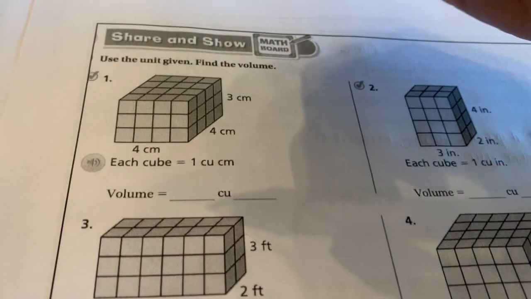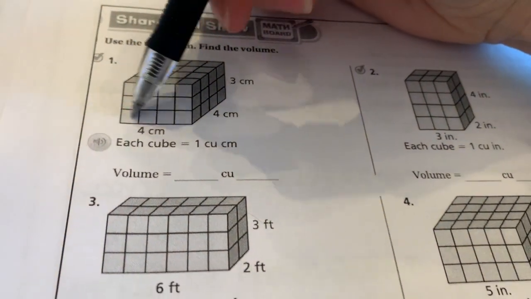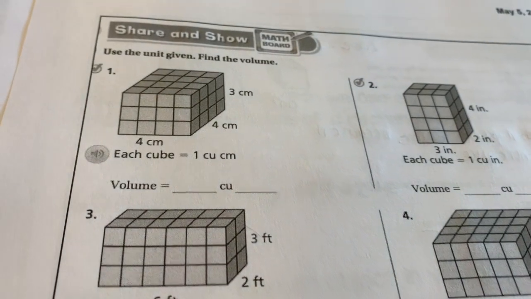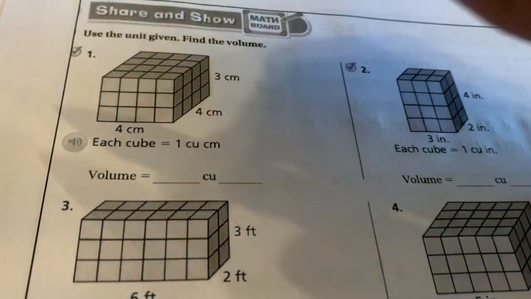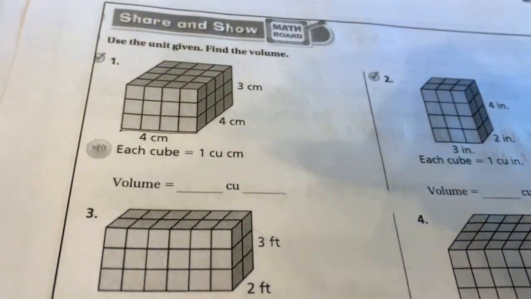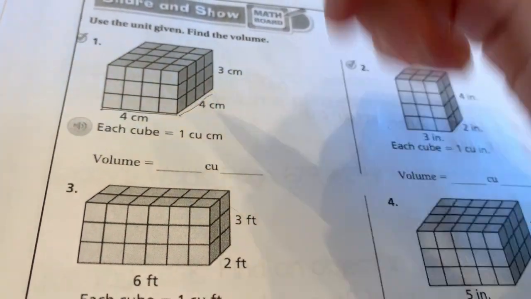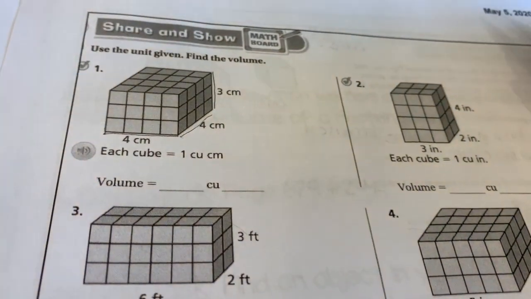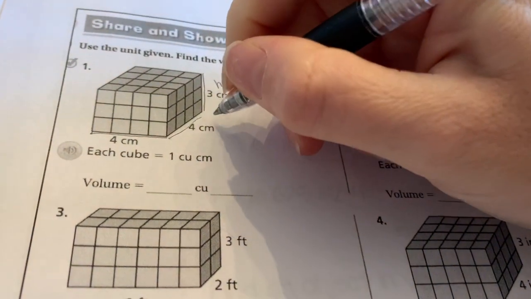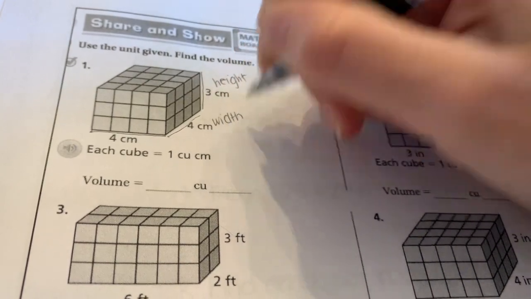So my suggestion is, like I said before, figure out how many are in one section and then use that to find the rest. So for example, number 1, I can see that this has a length of 4 centimeters, width of 4 centimeters, and a height of 3 centimeters. So I'm just going to start labeling that because we are going to eventually need to know that in the lessons coming up.